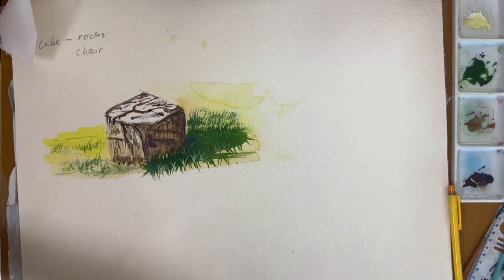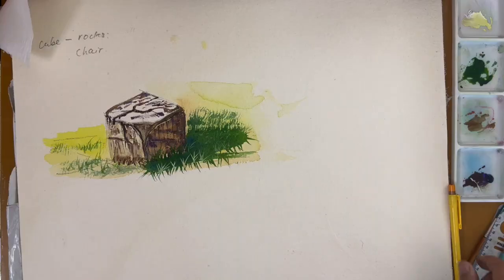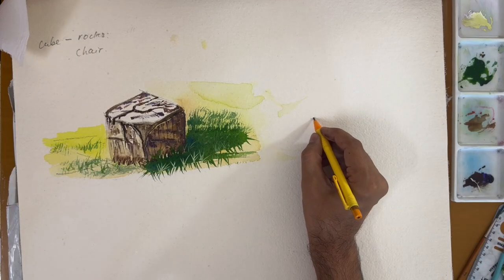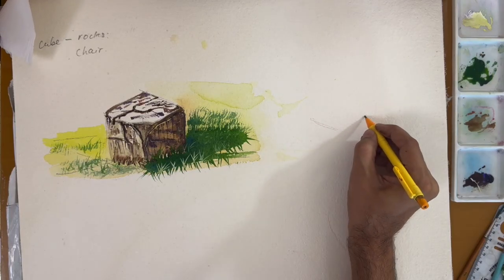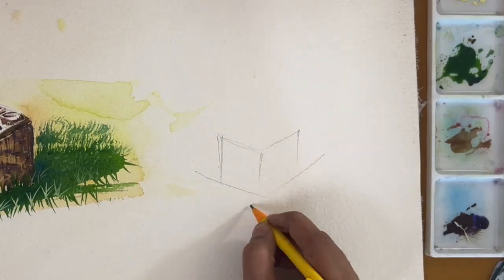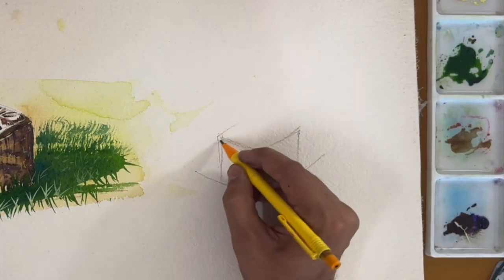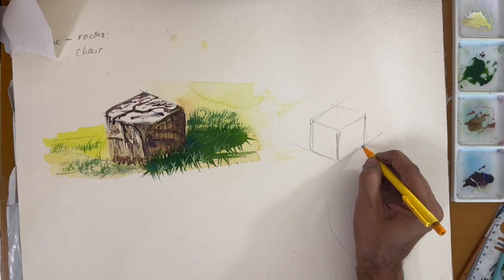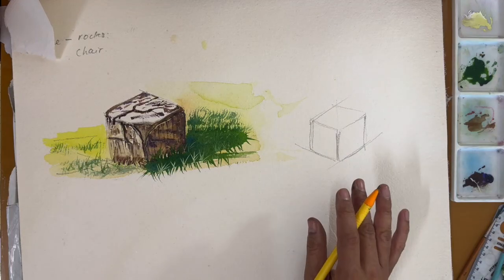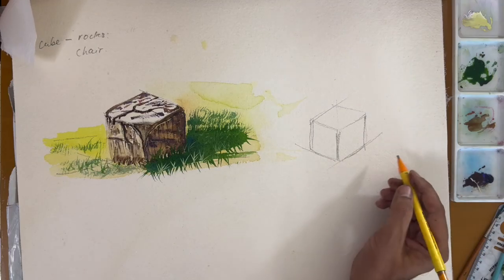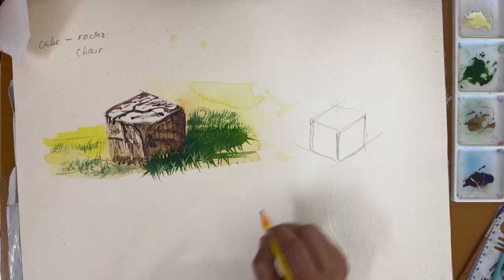Now if you want to create a chair using this cuboid or cube, how will it be? So let's create another cube in the same direction. So this is our cube. I am not making it very precise using a scale or stencil. I'm just making it out of a blue pencil, that this is the cube.